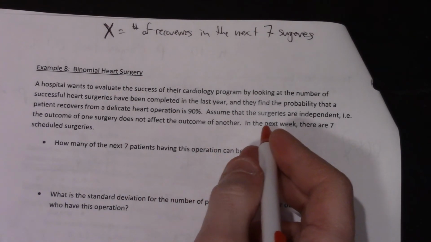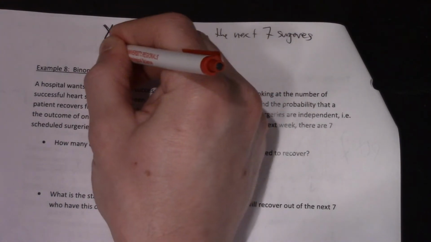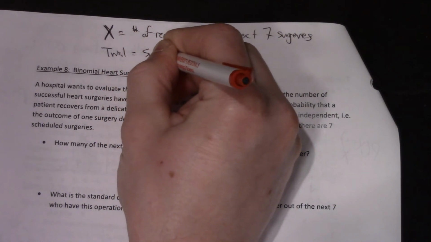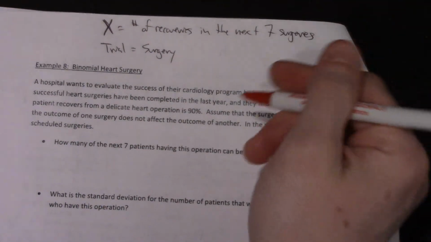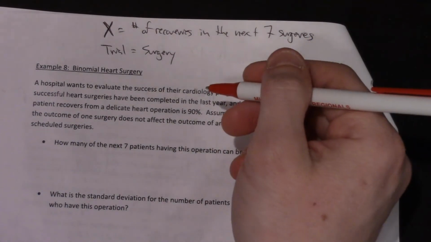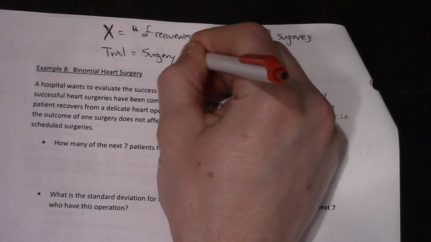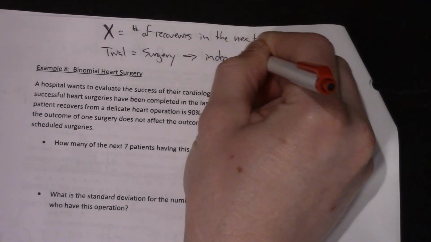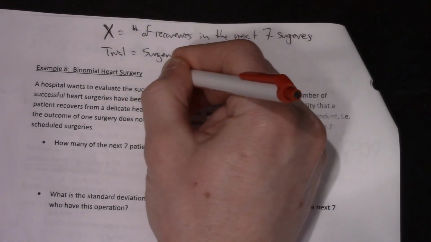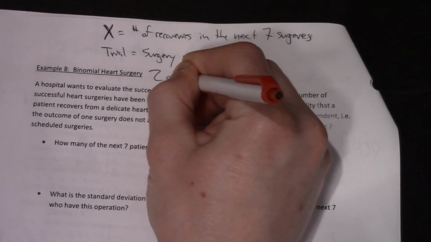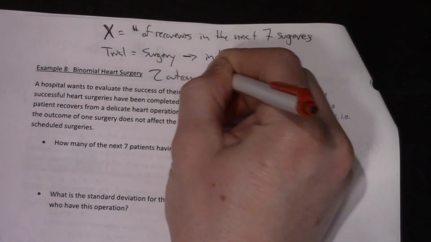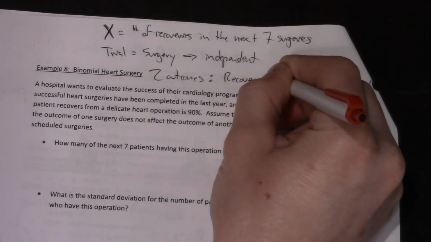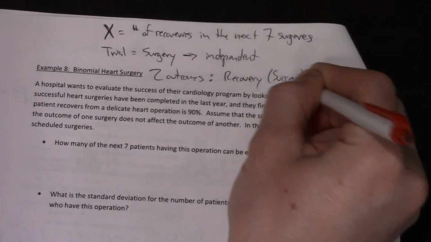We're told that surgeries are independent, so that means a trial is a surgery that's generating the outcome, recovery or not. And we're told that these are independent. And then as we just explained, we have 2 outcomes. We have that the patient recovers, so we can think of that as our success.